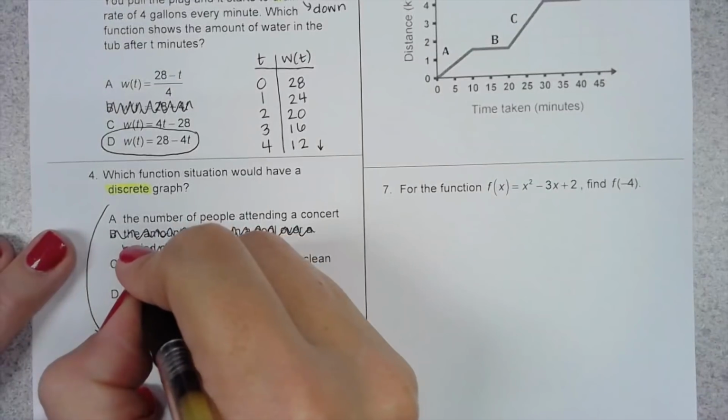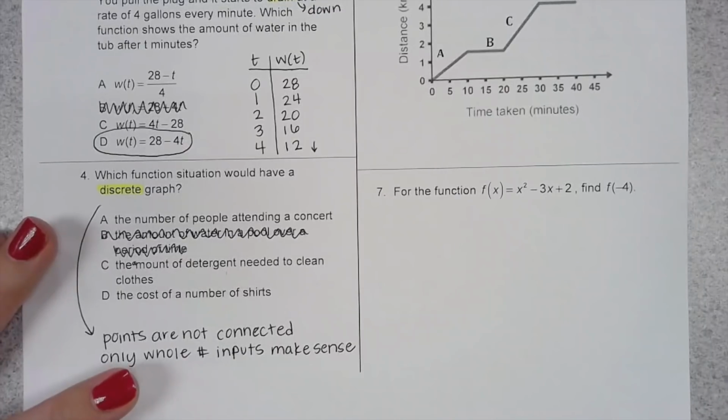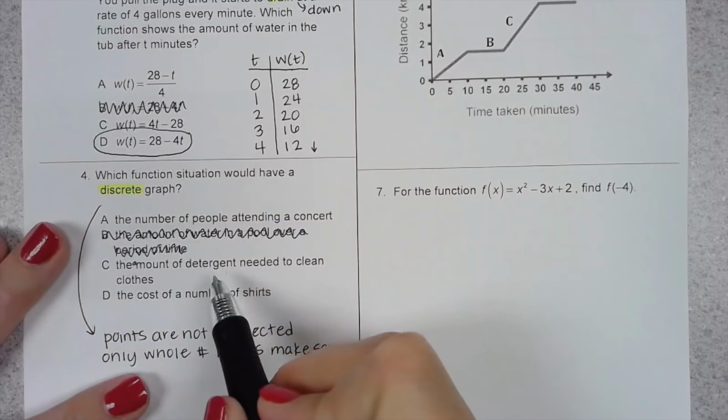C should say the amount. Sorry about that. Go on ahead and add that A in right there. C says the amount of detergent needed to clean clothes. So if your clothes aren't really that dirty, sometimes you can put in just a little bit of laundry soap. But if your clothes are really dirty, you want to put in more.